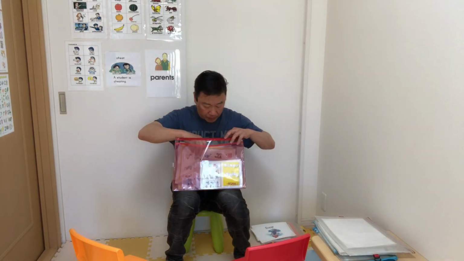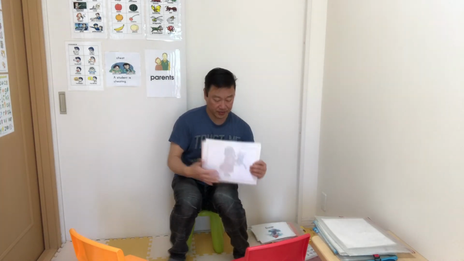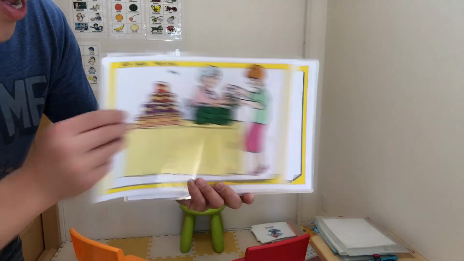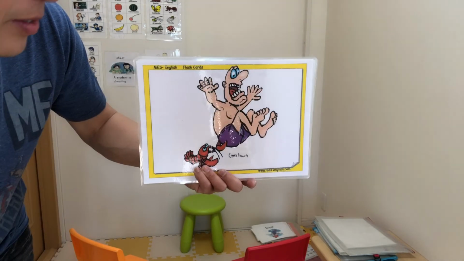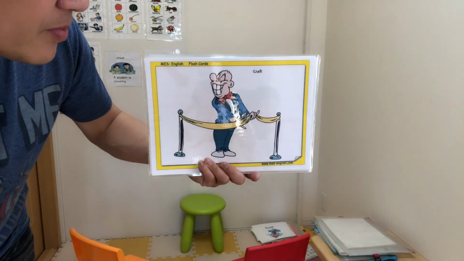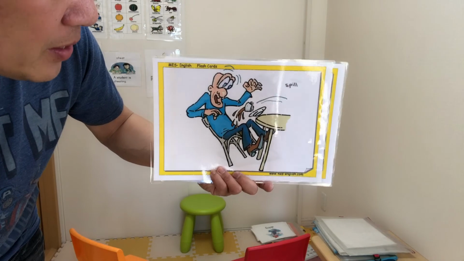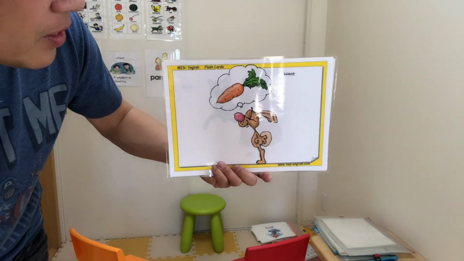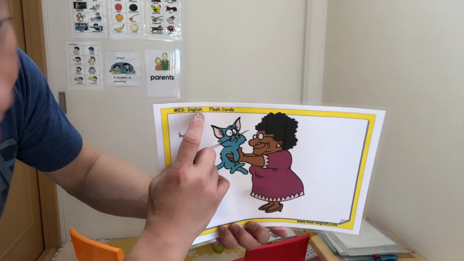Now these action words come with bingo, but since we're doing the lesson online, we can't play bingo. Not yet. I'll bring up these cards. I have hit, buy, win, take a picture, put on, get hurt. Sorry about the glare. Ask, cut, lose, need, spill, think, wash, want, and hold. By the way, I got these cards from MES English.